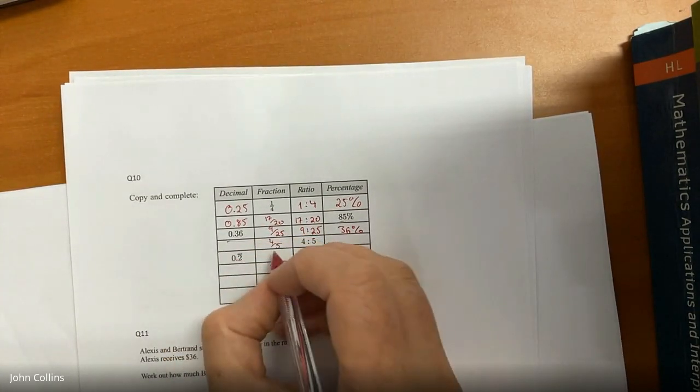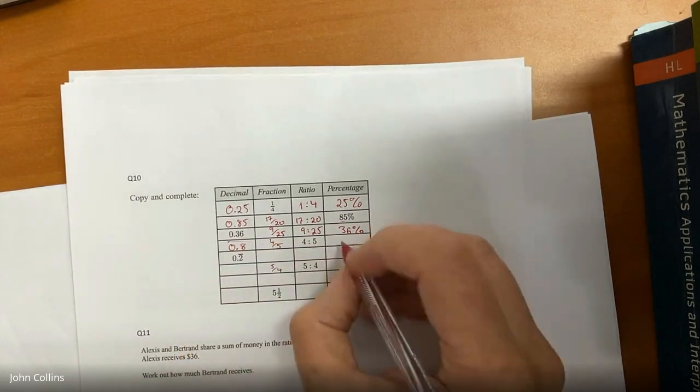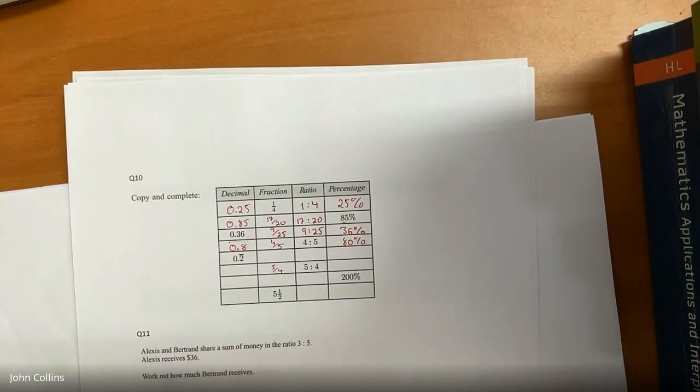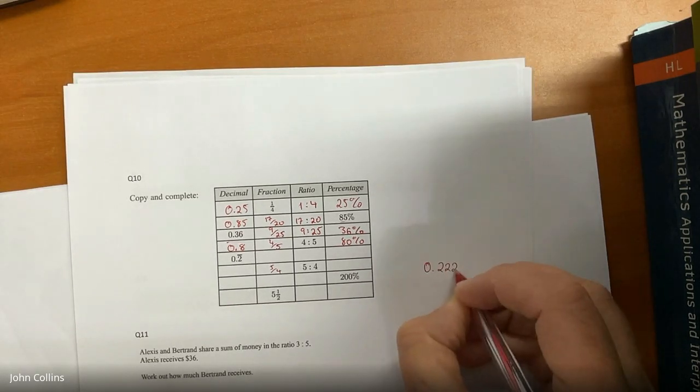4/5 as a decimal, you can do 4 divided by 5 on a calculator if you want to do that. It's 0.8, so 80%. 0.2 recurring. We did this. This is the fancy one we did. That's 0.2, 2, 2, 2, 2, 2, 2.